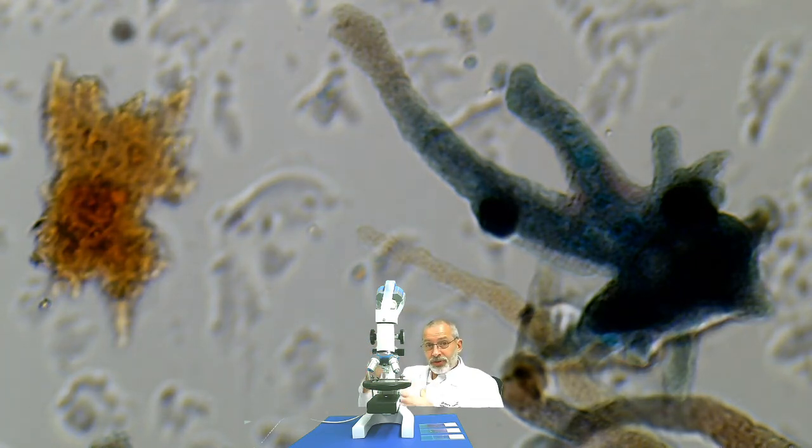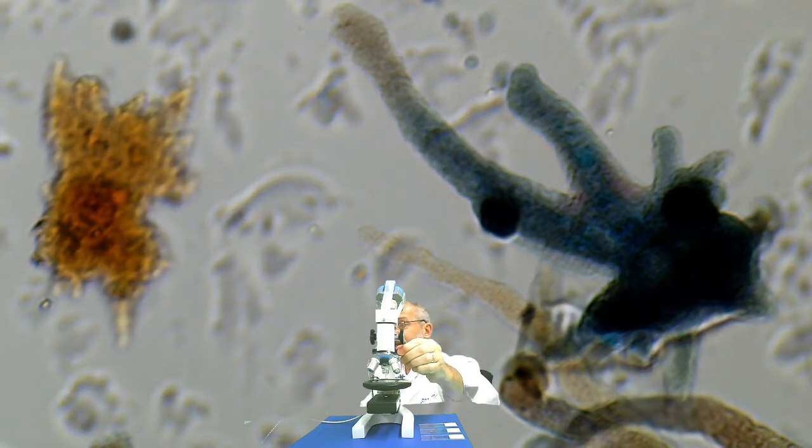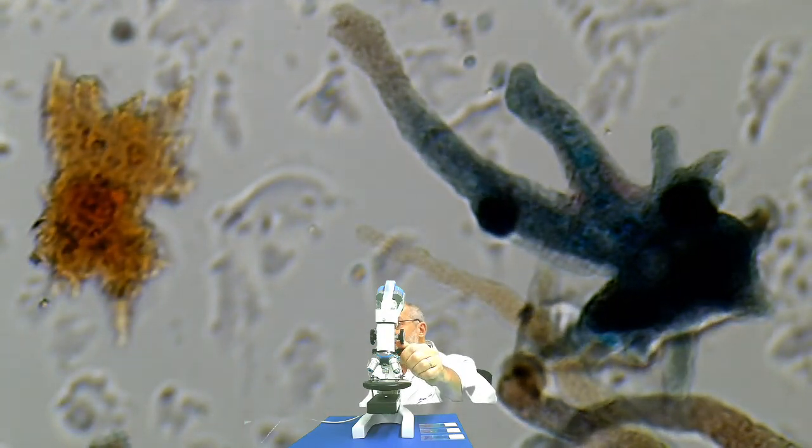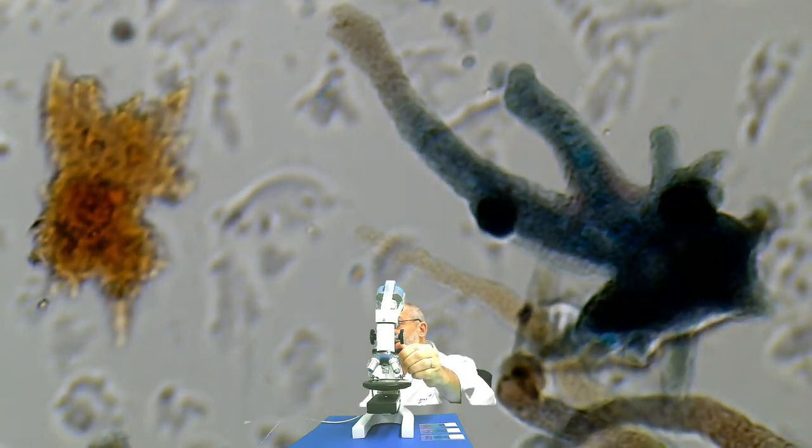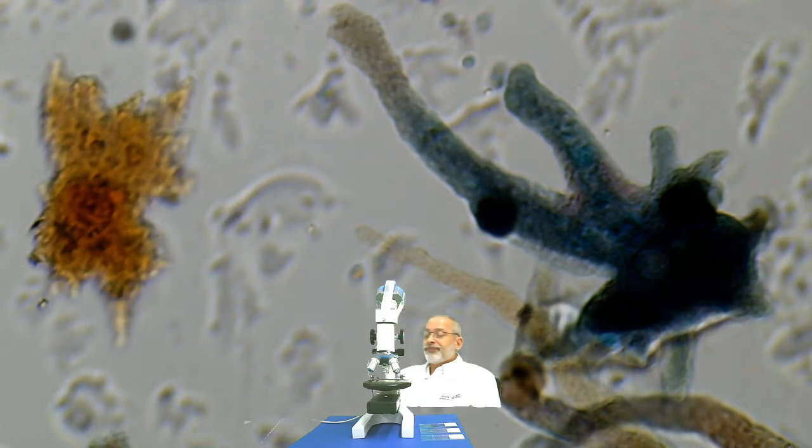They have depth to them. So if you use your fine adjustment, you can focus in on different layers of them and get them better focused at different depths. But keep in mind that they are not only three-dimensional, but when they are alive, they are moving as well.